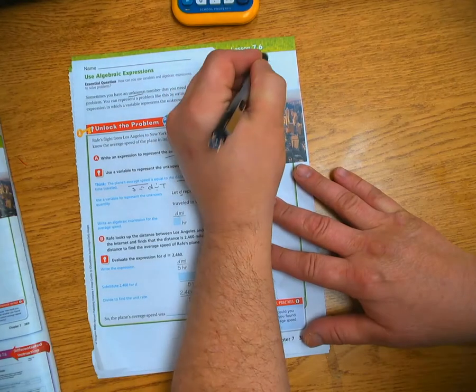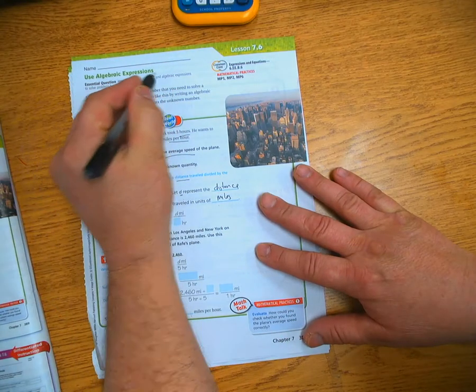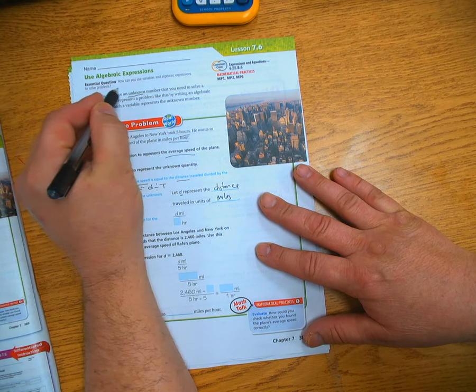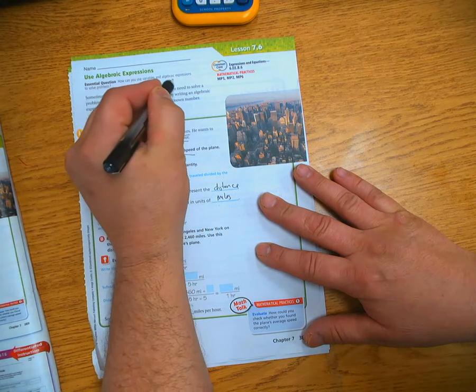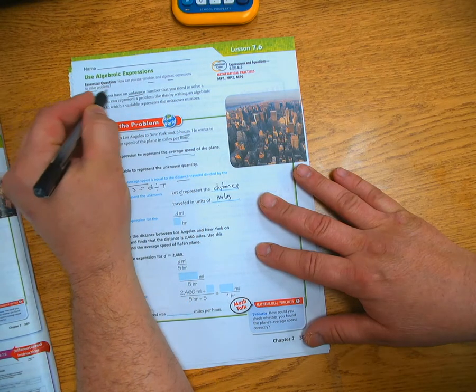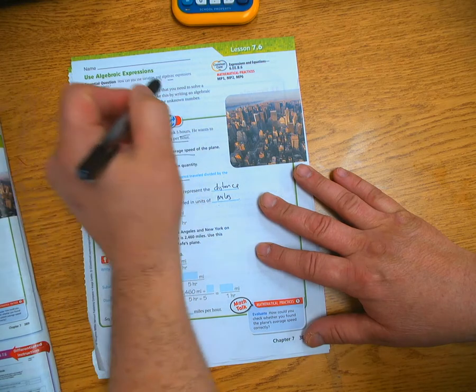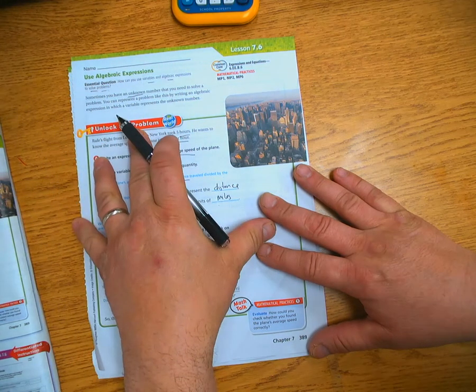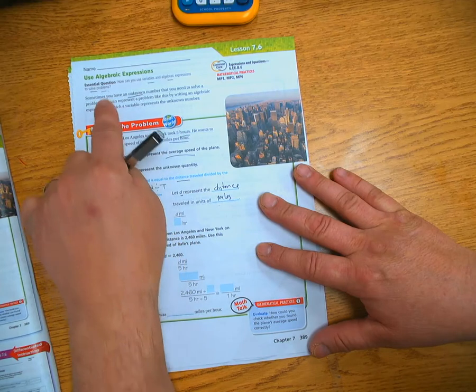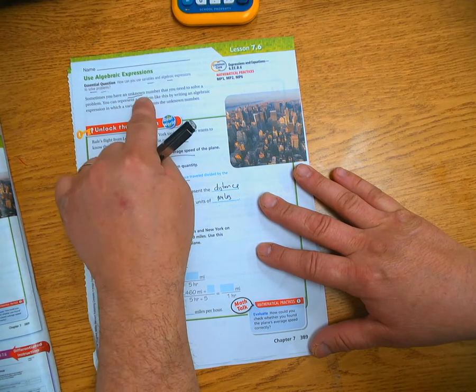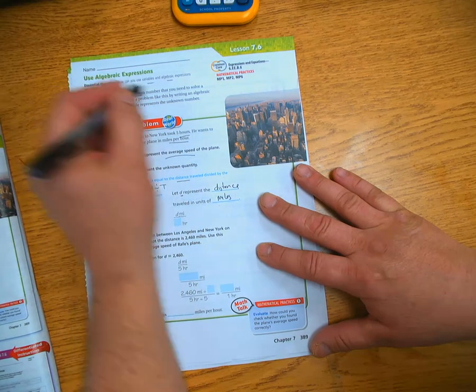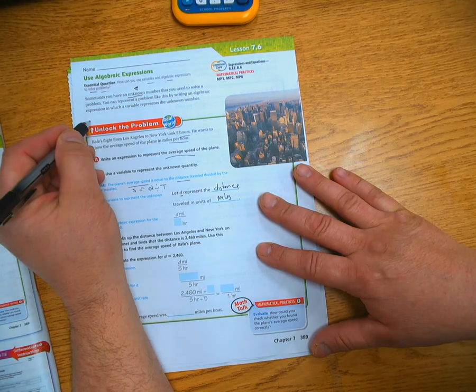Okay, we have 7.6, use algebraic expressions. So essential question, how can you use variables and algebraic expressions to solve problems? So now we're not just writing an algebraic expression, we're using it to solve a real problem here. Sometimes you have an unknown number, okay, that's key to know. We have an unknown, which is a variable, that you need to solve a problem.